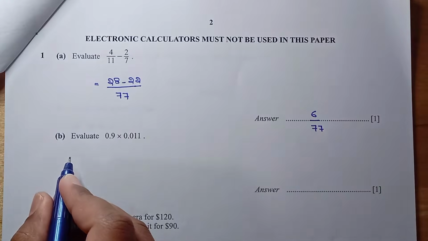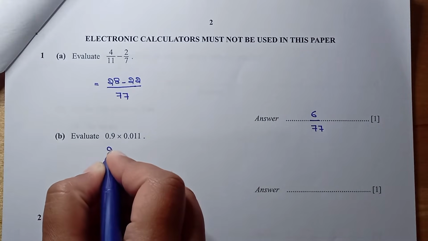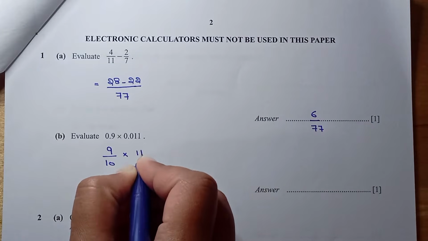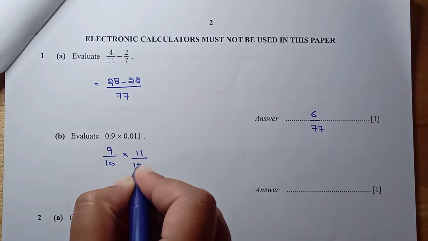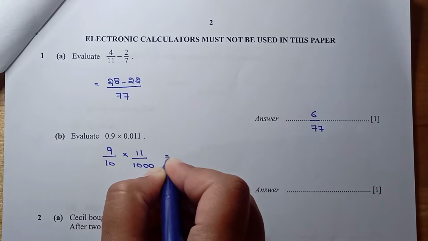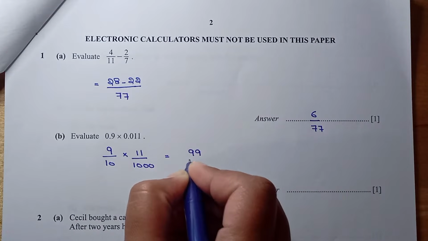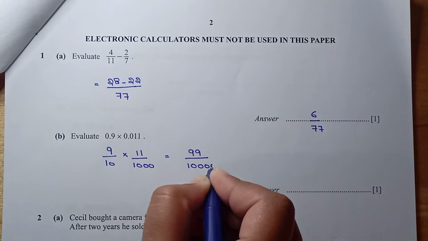In part B, we need to evaluate this expression. First we need to remove the decimals by dividing by 10, and for the other number, we have 3 digits after the decimal, so it would be 1000. So 9 times 11 would be 99, and 10 times 1000 would be 10,000, with 4 zeros.